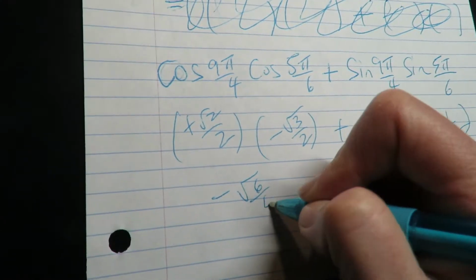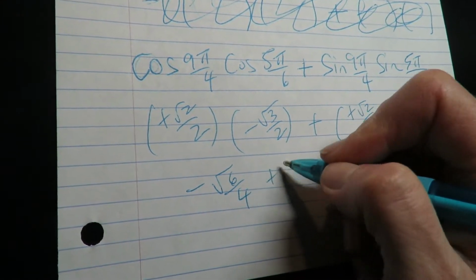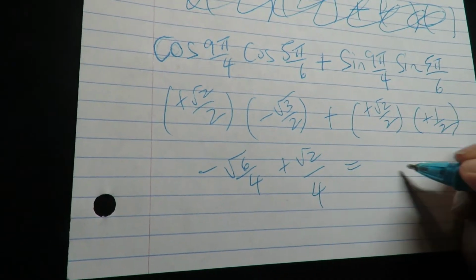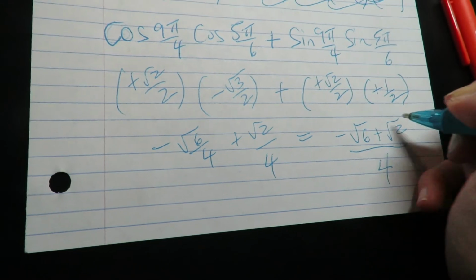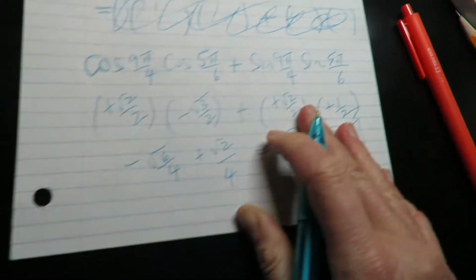Okay, so this, alright, radical 6 plus radical 2 over 4. Alright, and then that's the other one. That is your cosine.